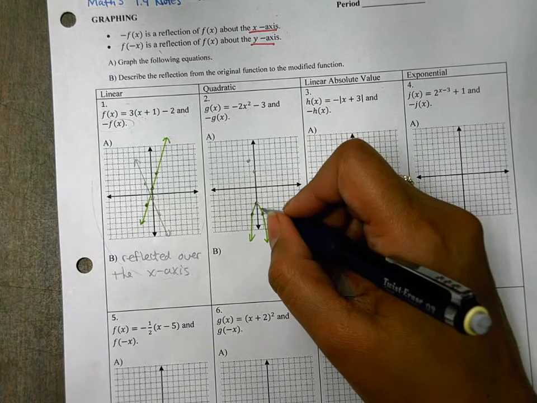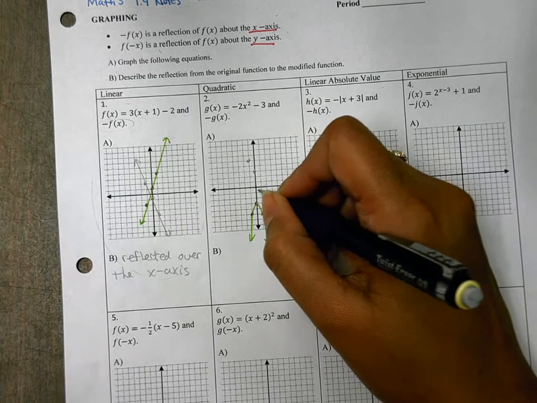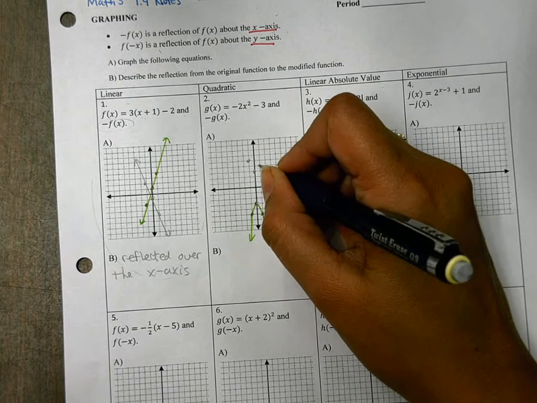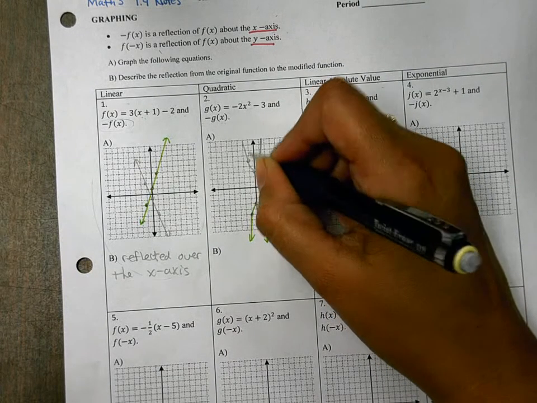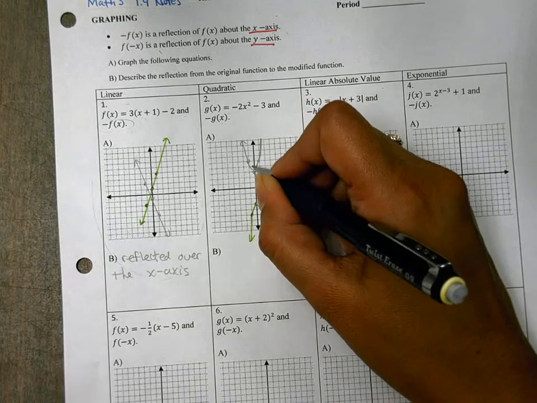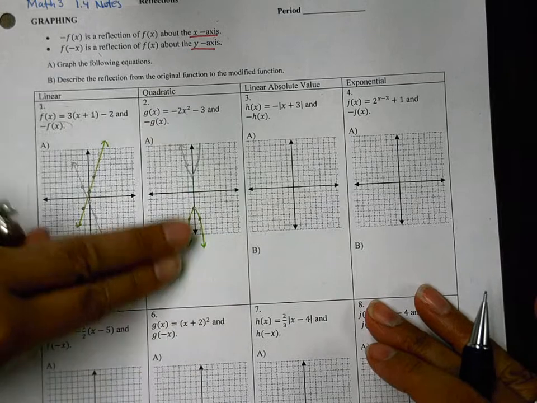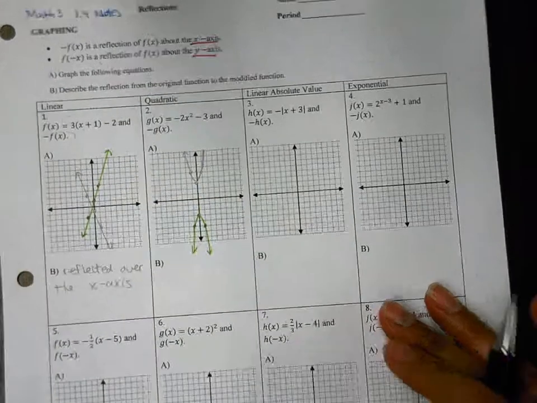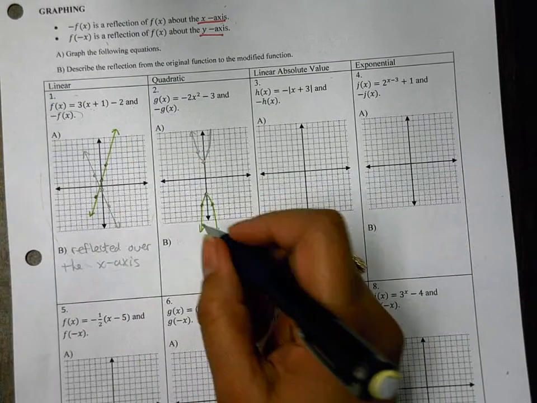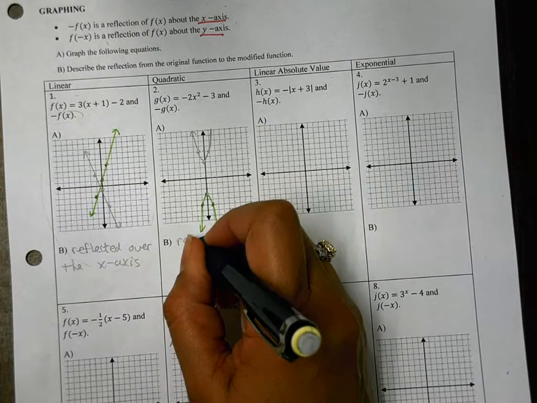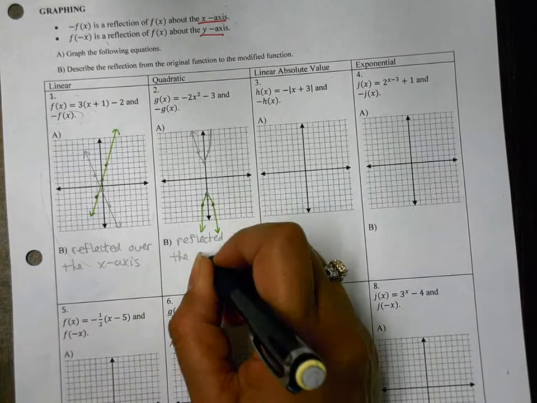And this one is 1, 2, 3, 4, 5 down. I'll count it again. 1, 2, 3, 4, 5. So I'm going to go 5 up. 1, 2, 3, 4, 5, and make my U shape opening up. And you can see instead of going down 2 from the vertex, I did go up 2 over 1. Okay, so that one's a little cleaner to see. This is your original. You reflected over the x-axis. So let's write that down, explaining what happened. Part B, describe the reflection. We reflected over the x-axis.